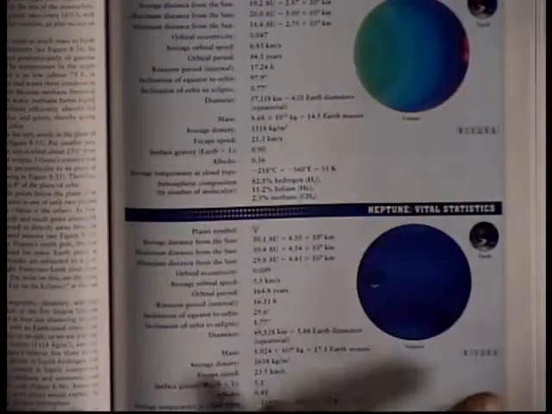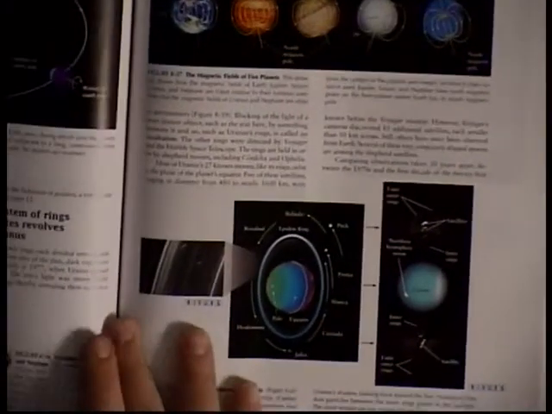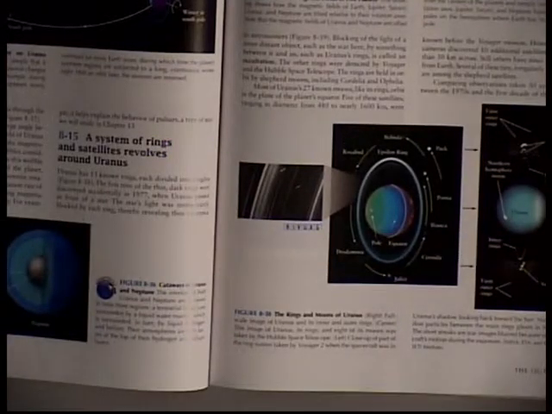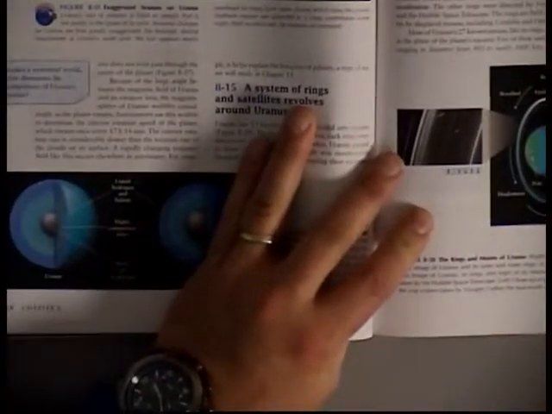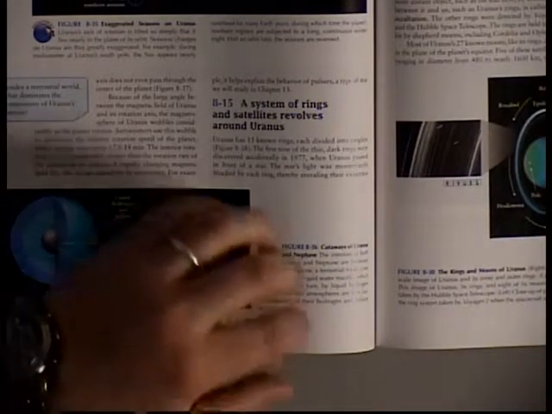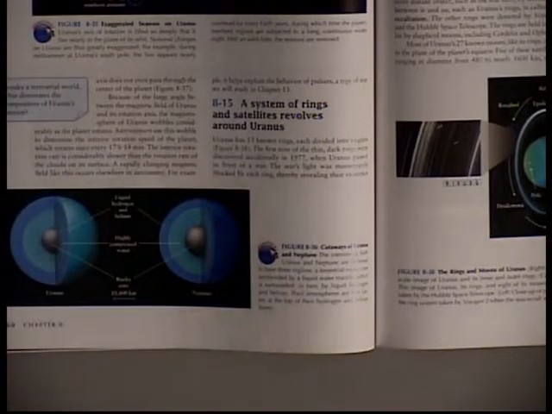But nonetheless, these 2 objects are very interesting, largely because they're so remarkably similar. They're about the same size. They appear to be made out of about the same stuff. They have a lot of things in common. They have a similar ring system. They have a similar moon system. Uranus and Neptune are very, very similar.